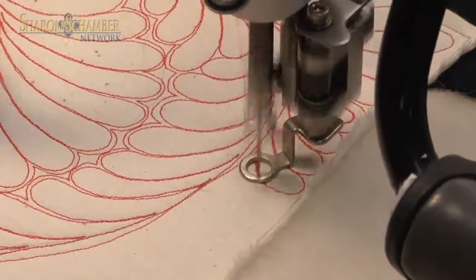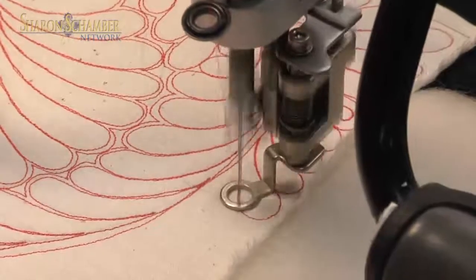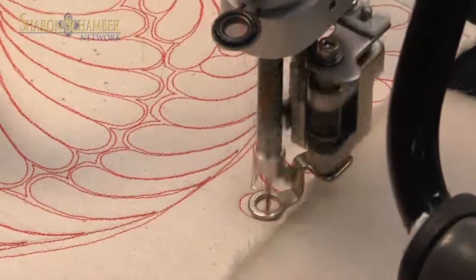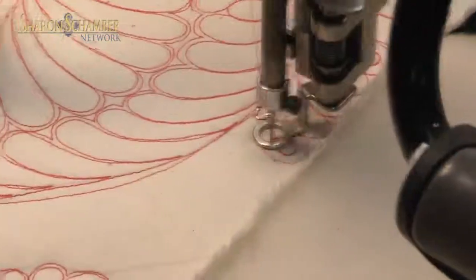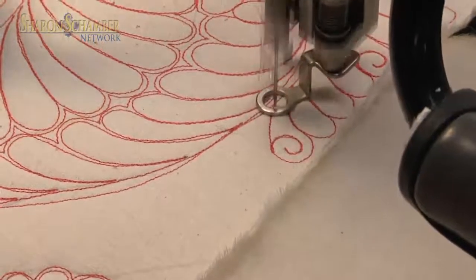Okay, let's do another one. Okay? And we just spiral it in. And the projection's still there. I'm still seeing that feather projected. I'm just doing an additional thing. So I'm back to this spot, and now I can finish.